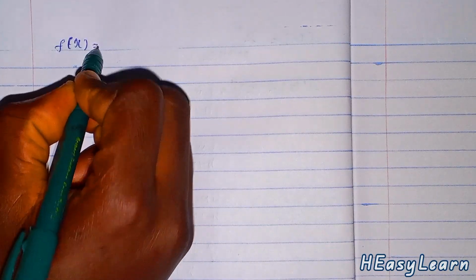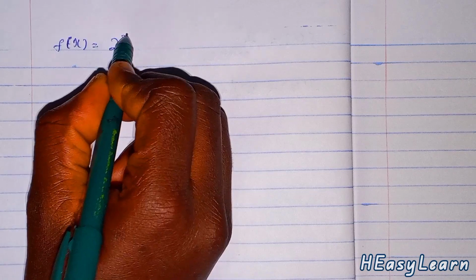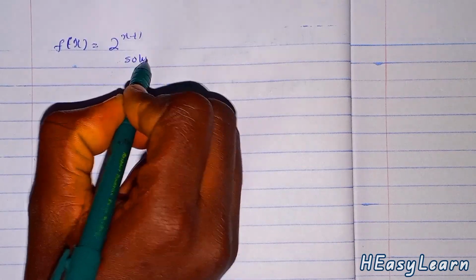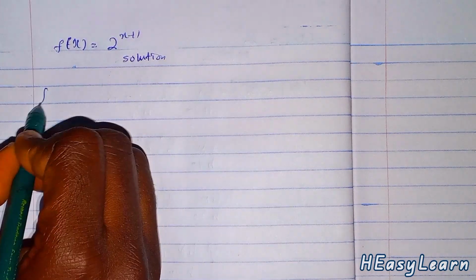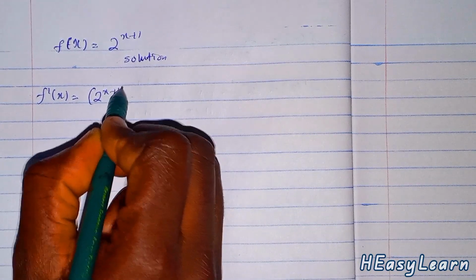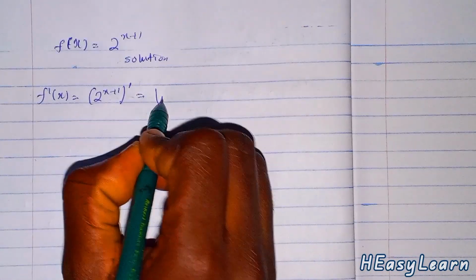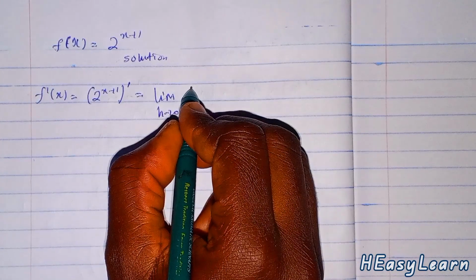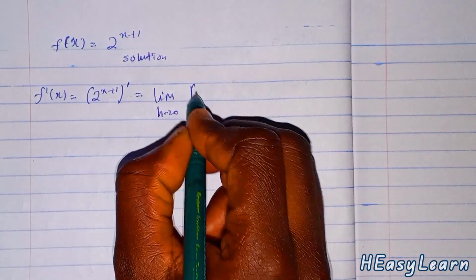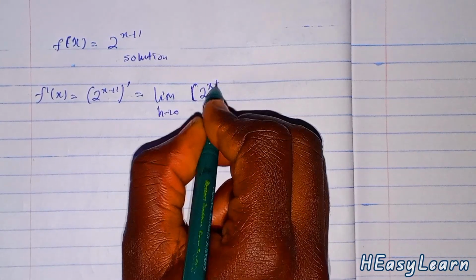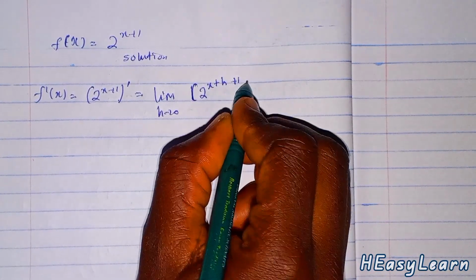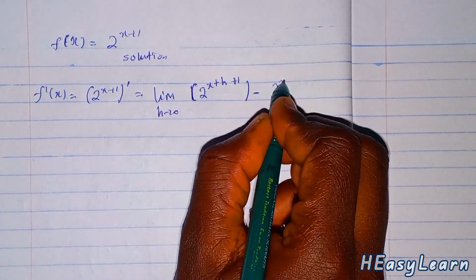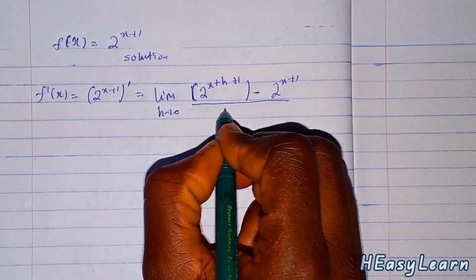Find the derivative of the function f of x equals 2 to the power of x plus 1 using the definition of derivative. F prime of x is equal to 2 to the power of x plus 1, limit h approach 0. Anywhere there is x, plug in x plus h plus 1, minus the original function, over h.